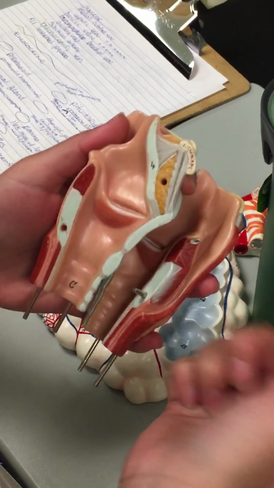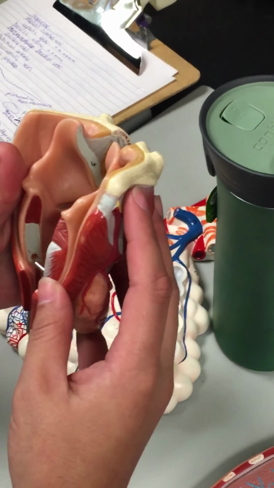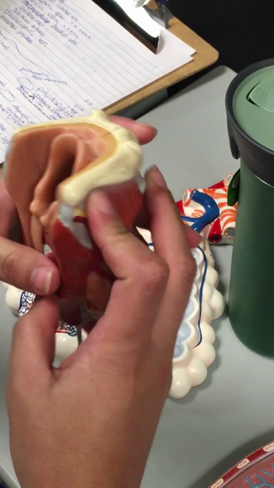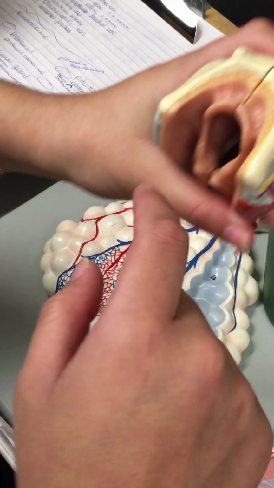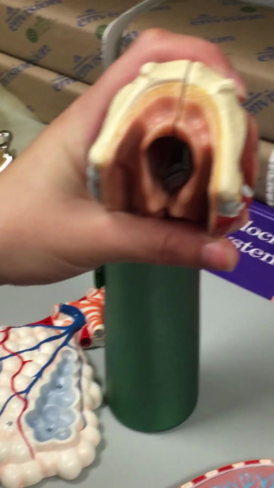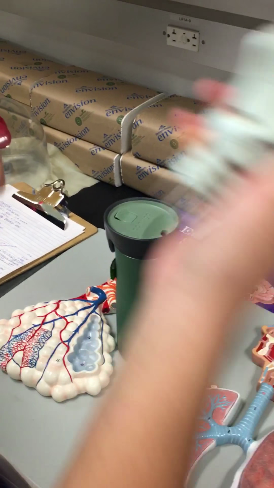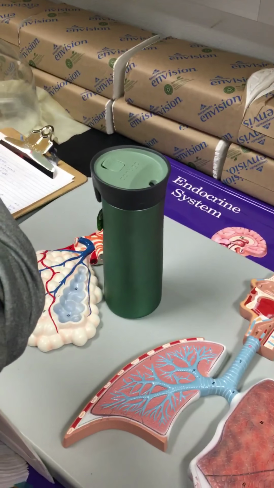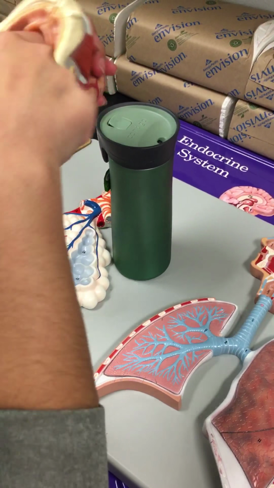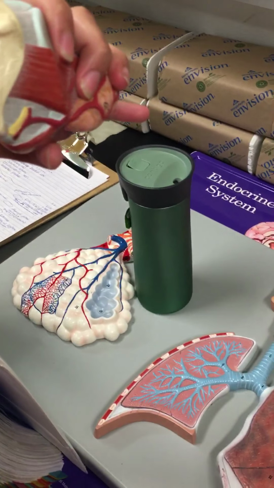Is that the true? It is the true, but we like to just say vocal folds. Folds, not cord. And do you see that hole right in between the vocal folds? That is the rima glottis. So it's a passageway for air between the vocal folds.